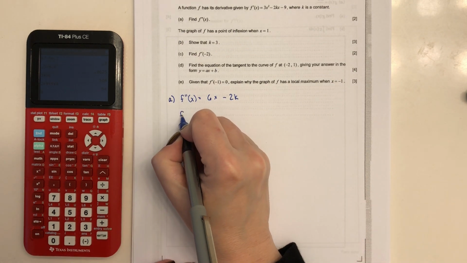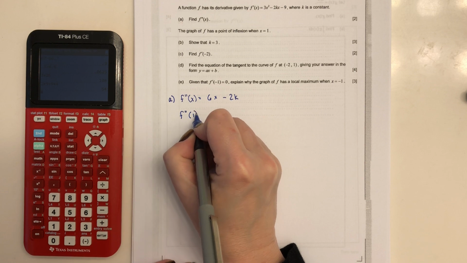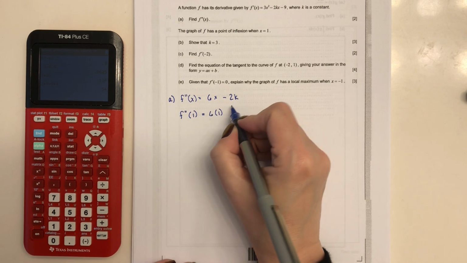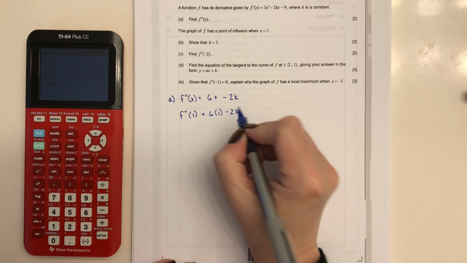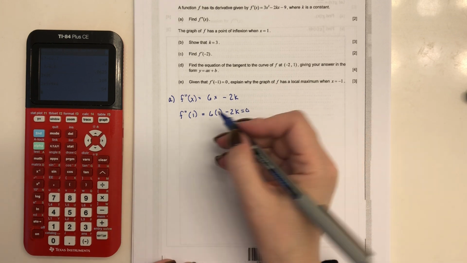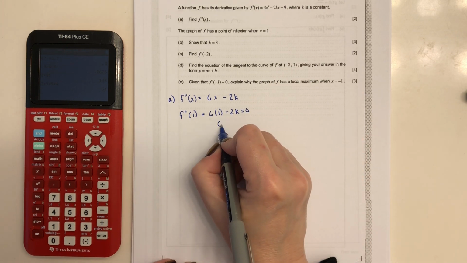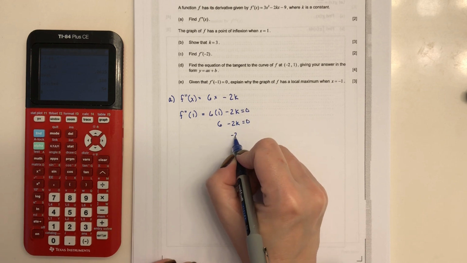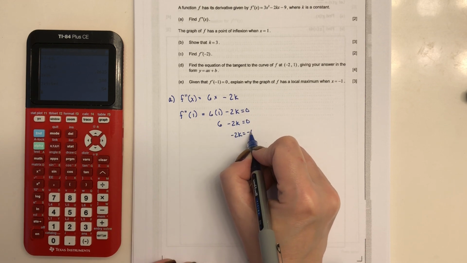I'll do f double prime of 1 equals 6 times 1 minus 2k. Since that's an inflection point, this function should be equal to 0 at the same time. So that gives me 6 minus 2k equals 0, so negative 2k equals negative 6.